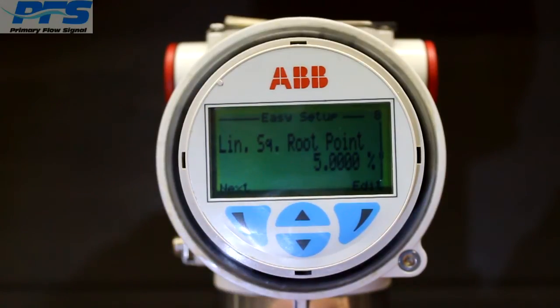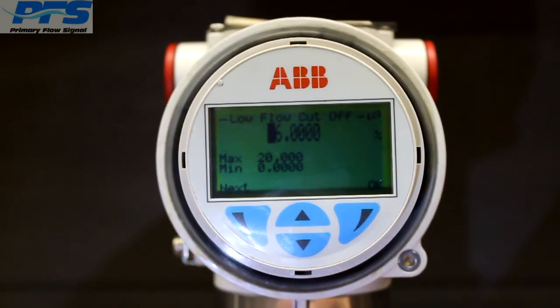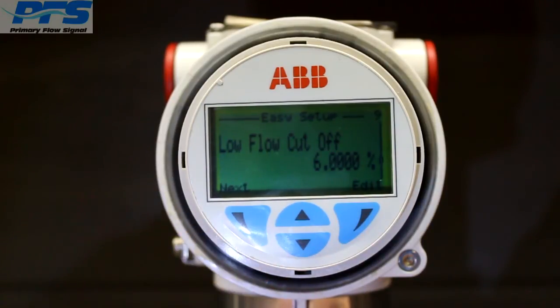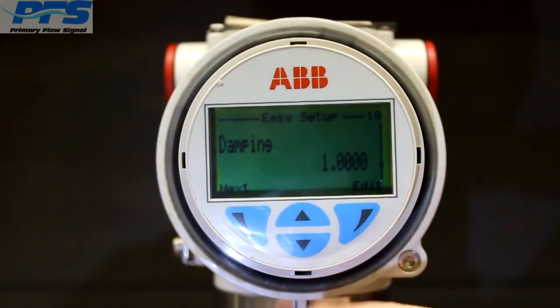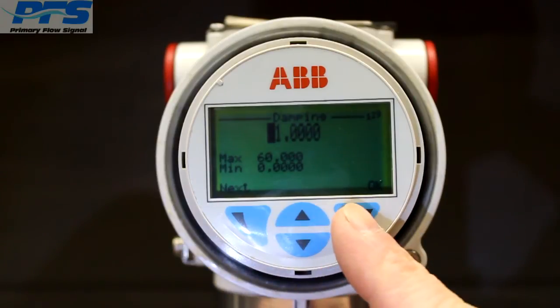Go to next. Low flow cutoff is at 6%. You can change that from 0 to 20% as well. We'll leave that at 6%. Damping is at 1 second. You can edit that as well, from 0 to 60 seconds for the maximum damping.